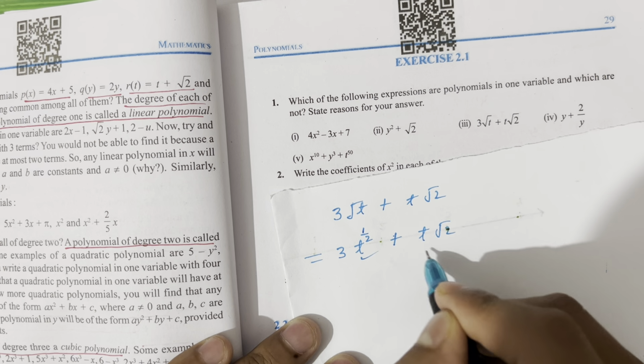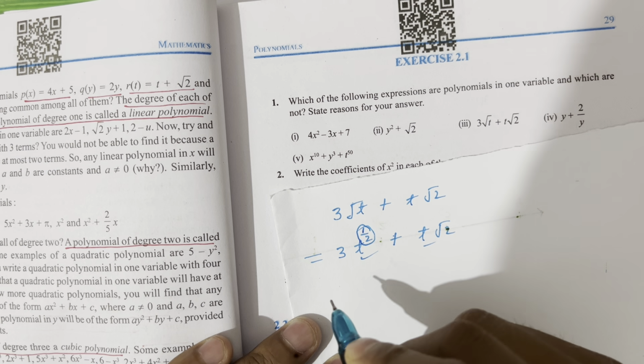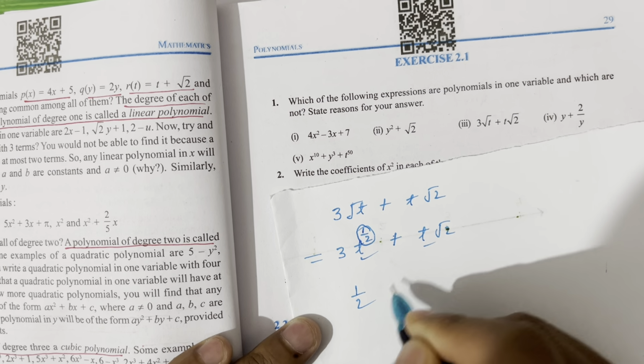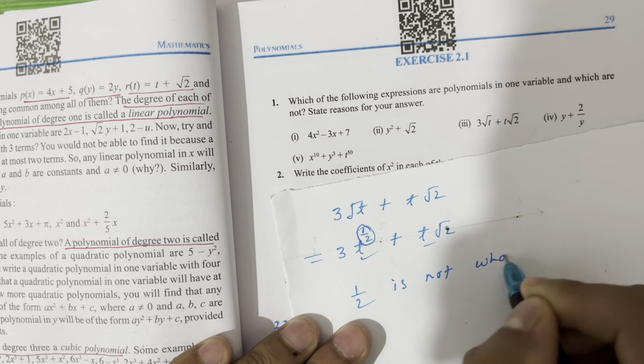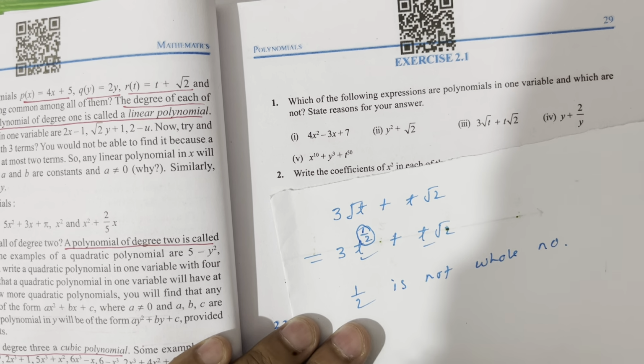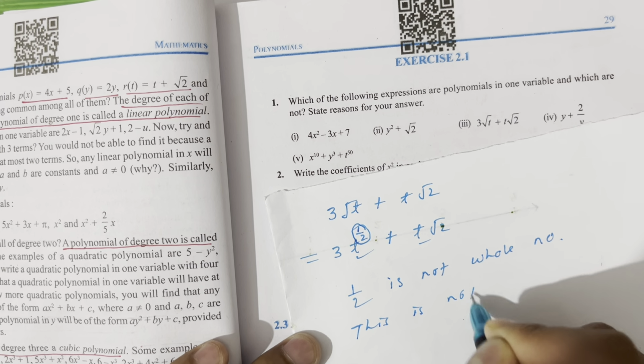But you check the power. The power here is half. So half is not a whole number. So this is not a polynomial.